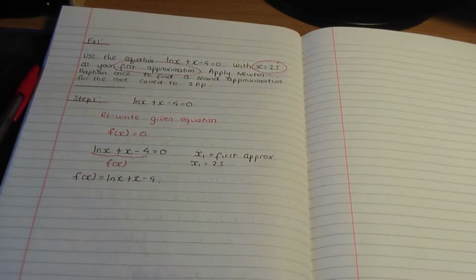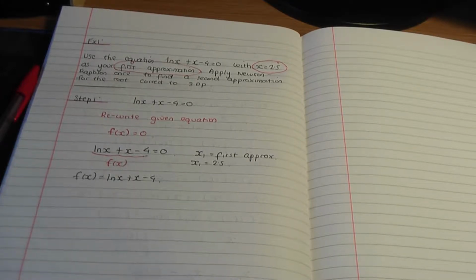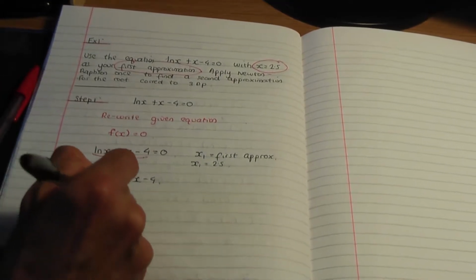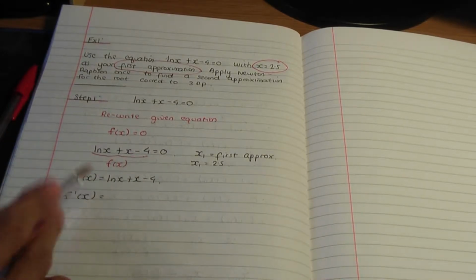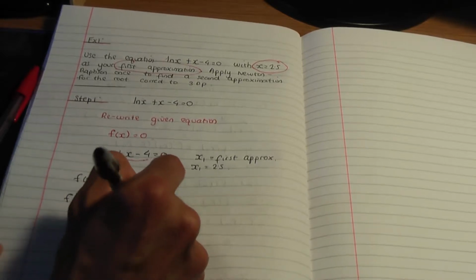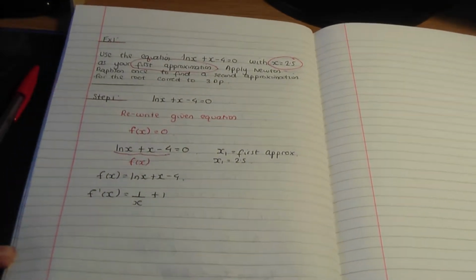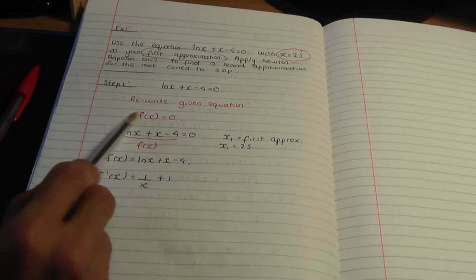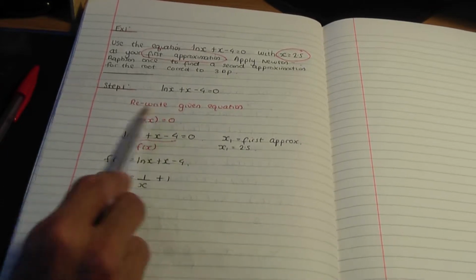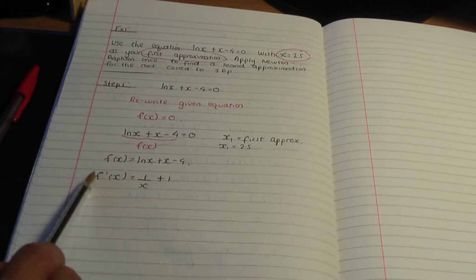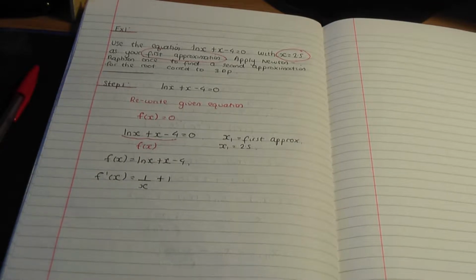For the Newton-Raphson process, we need to calculate f prime, so we need to differentiate f of x once. When I differentiate ln x, it's 1 over x, and when I differentiate x, it's 1. So step number 1 is to rearrange your equation so that you have f of x equals 0, where f of x is the function on the left-hand side, and also work out the derivative f prime.